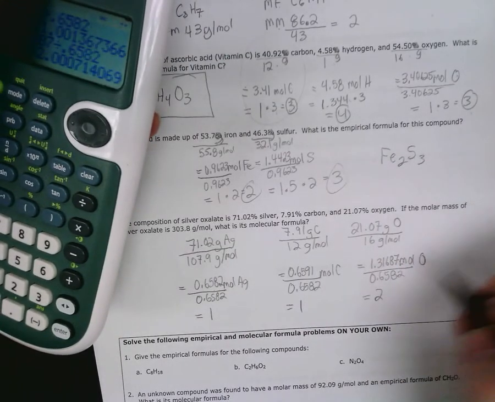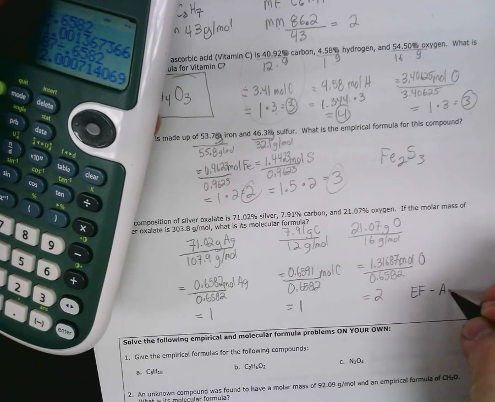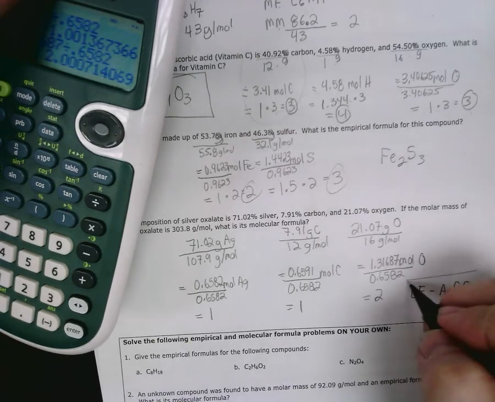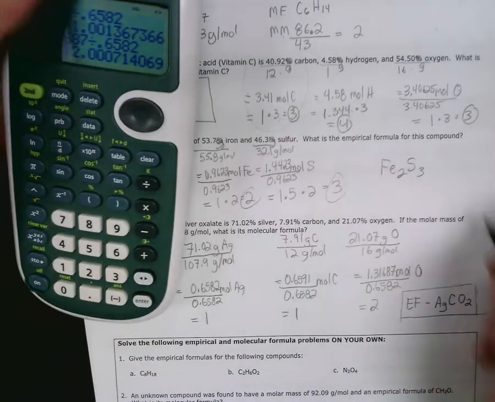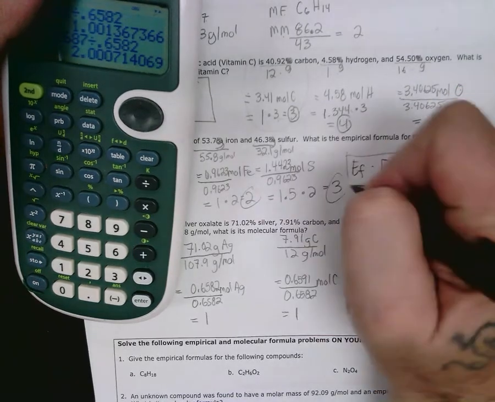Therefore, my empirical formula is AgCO2. That's my answer. Empirical formula up here. Sorry, I didn't specify that.